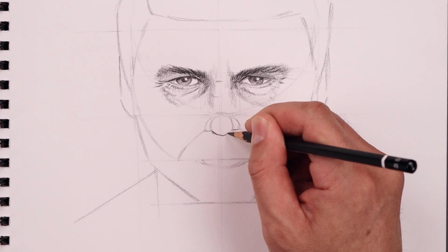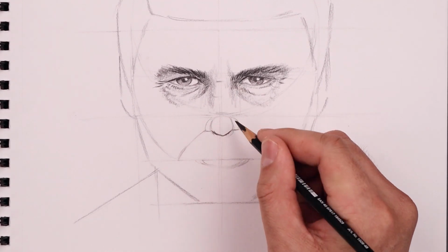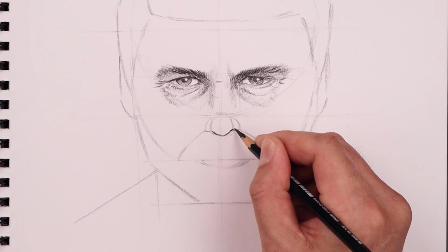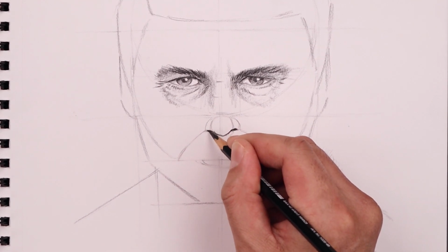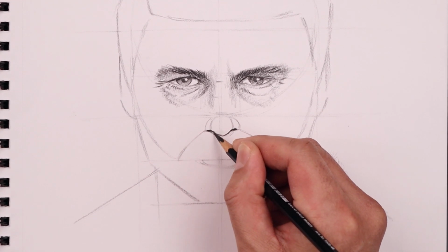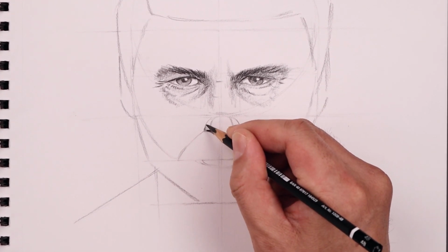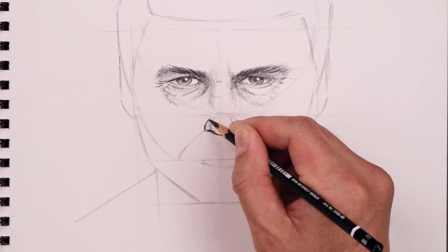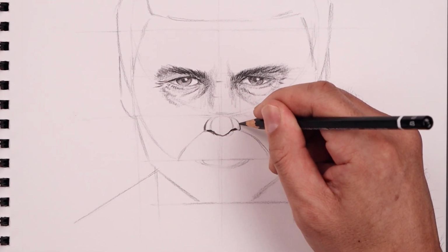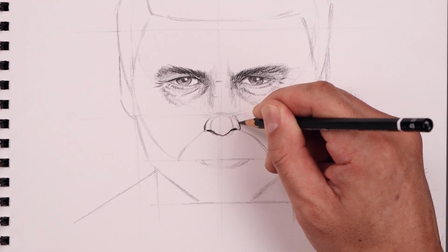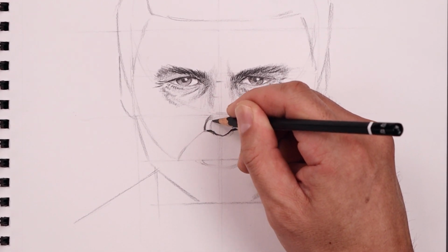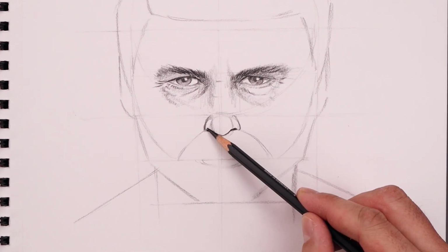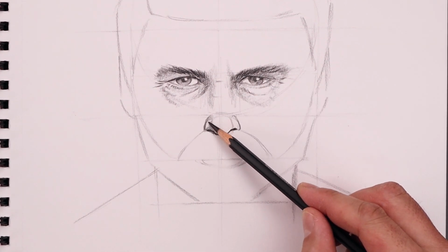And now we're going to leave the eye area and work our way around the nose, starting with the tip, then going out towards the nostrils. And going around the side of the nostril and blending that up. Shadow to the nose.